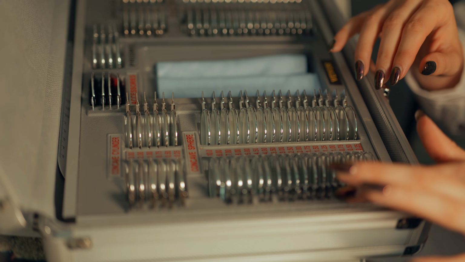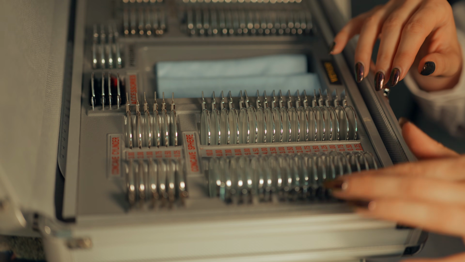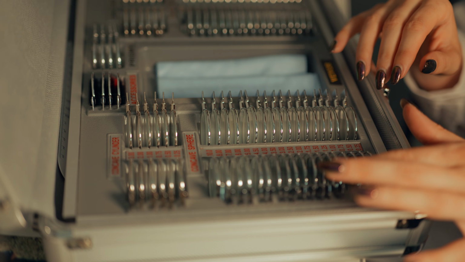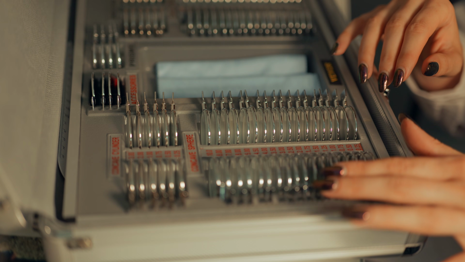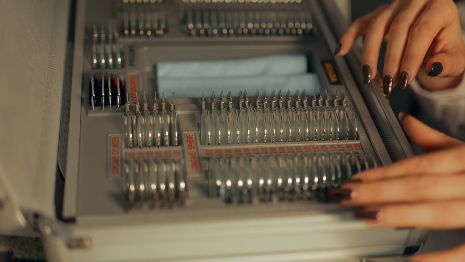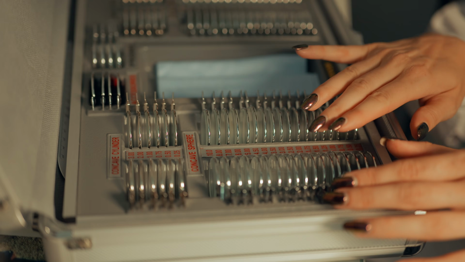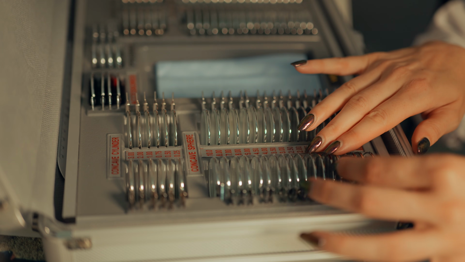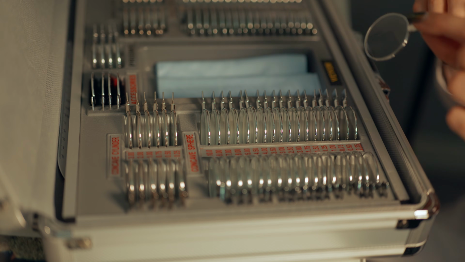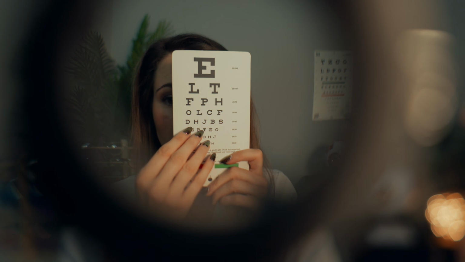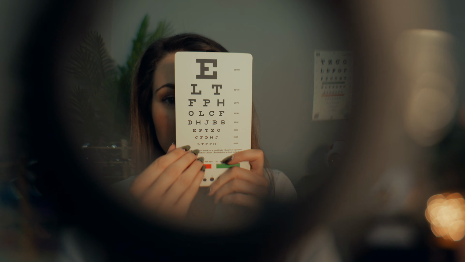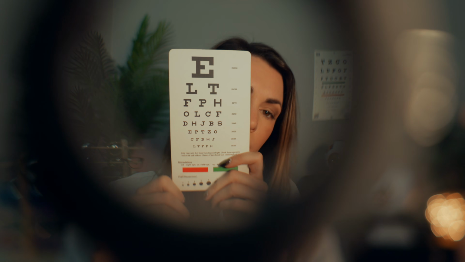Which one shall we? Let's try this one. This one. And how about this one? Does that look better or worse or about the same?